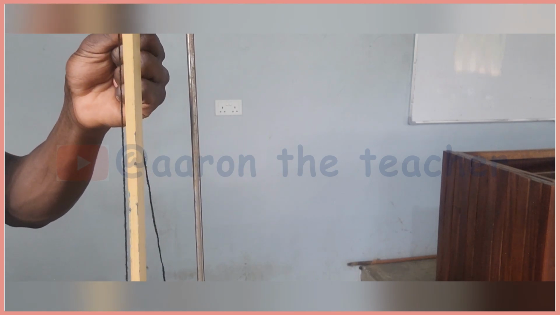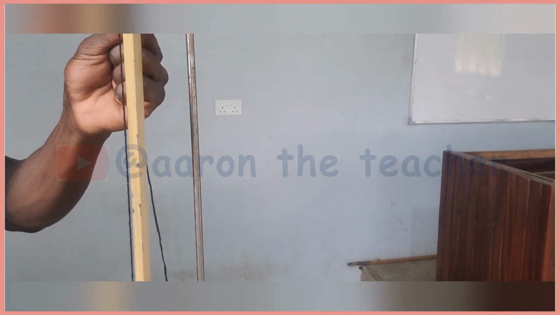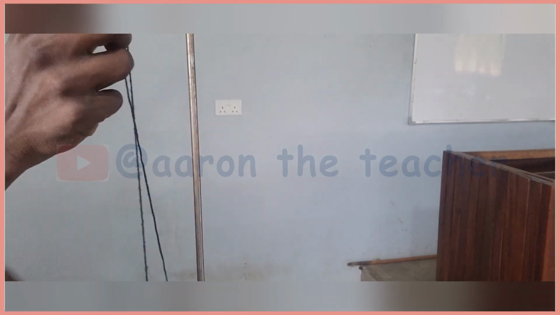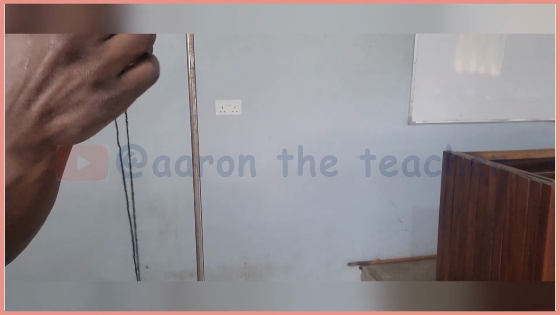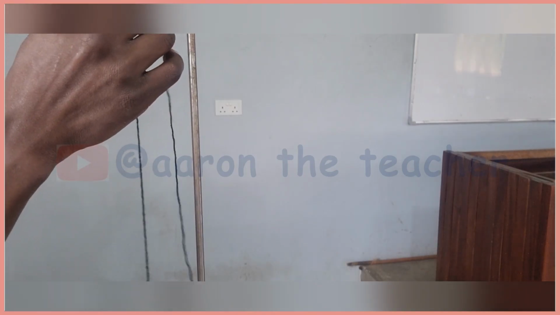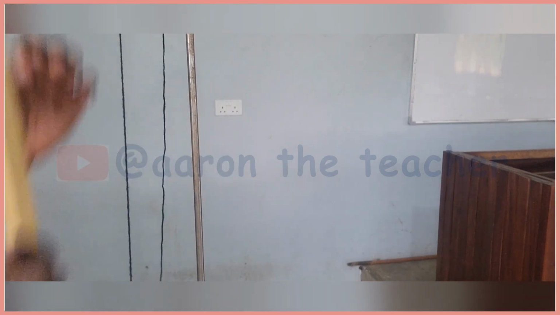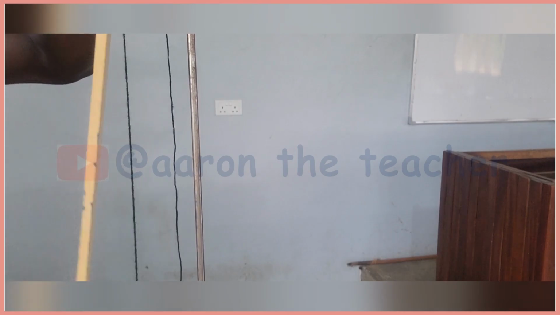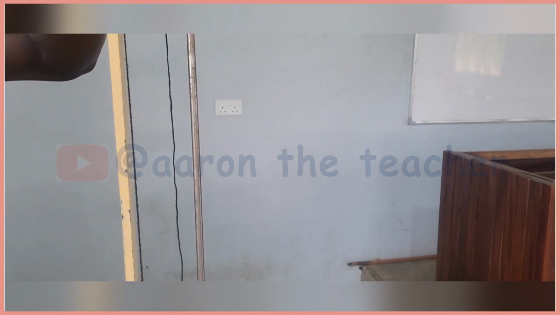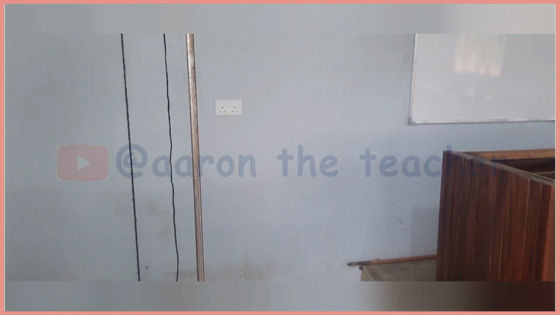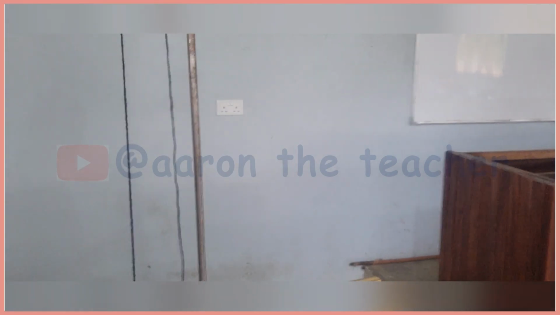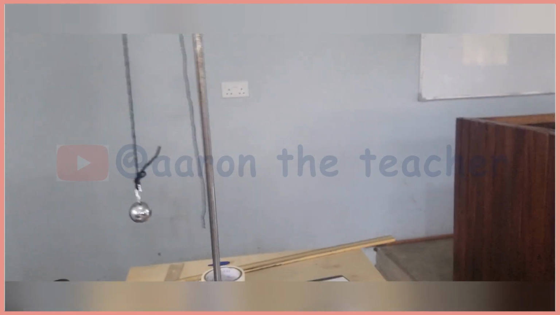This one is at 31, so I pull it back to that point. After I measure that length at 30, let's recheck again. Yeah, it is at 30 again, the pendulum bob. There it is.